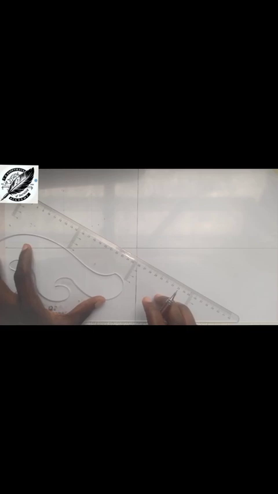I'll mark this line and project it on this line. When I'm done, I will project it upward here. Can you see it here?